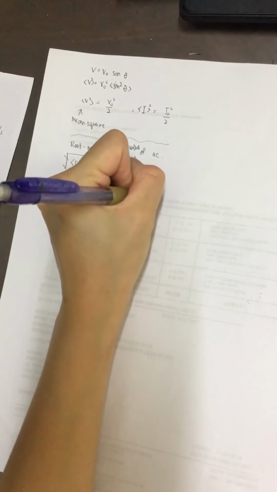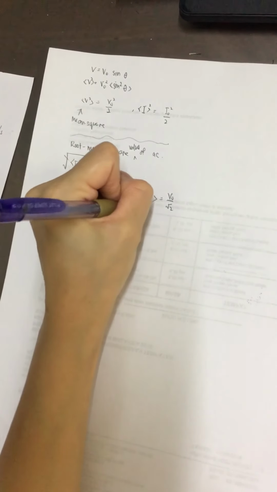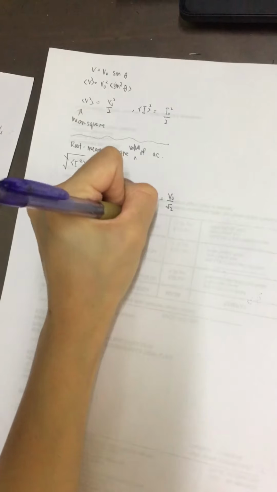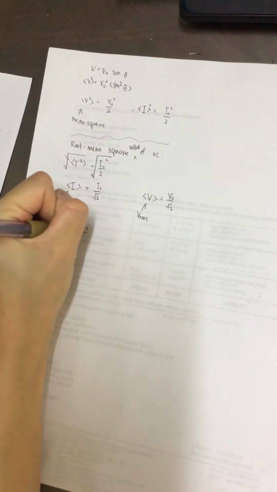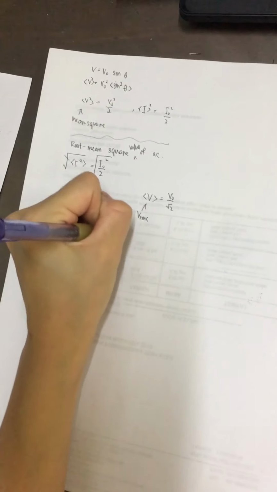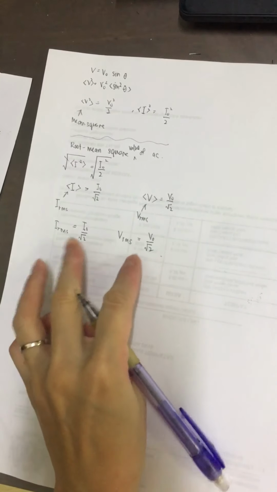Same for voltage, the root mean square voltage will be equal to V0 divided by square root 2. So you can write I r.m.s equal to I0 divided by square root 2, or V r.m.s equal to V0 divided by square root 2.